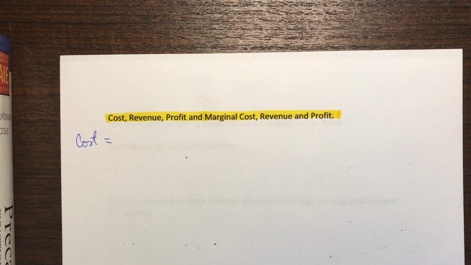Okay, and again, if we're in class, you might just yell out a bunch of things, what cost might mean to you in business.